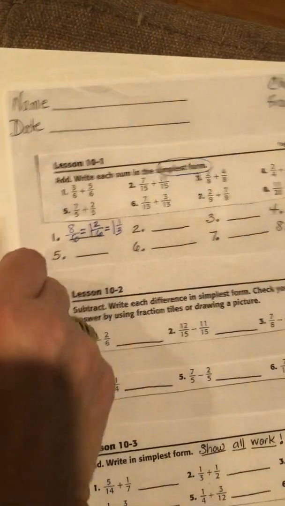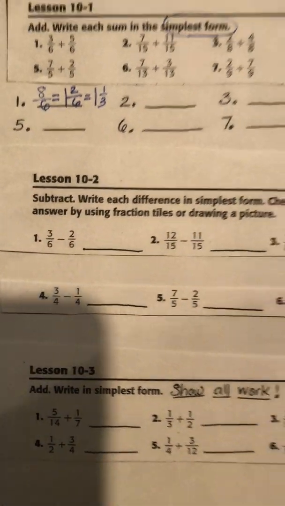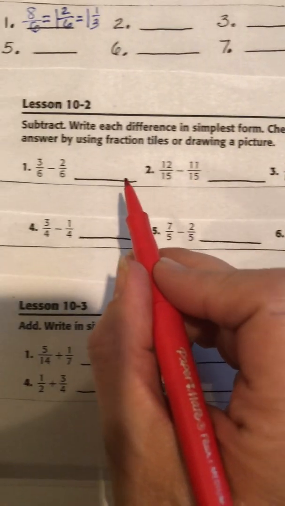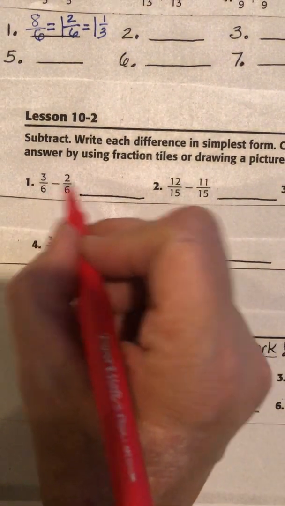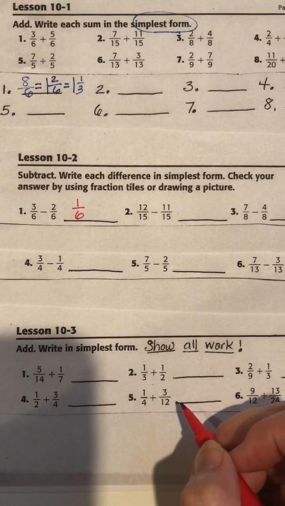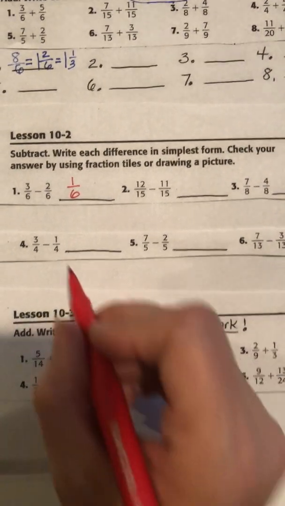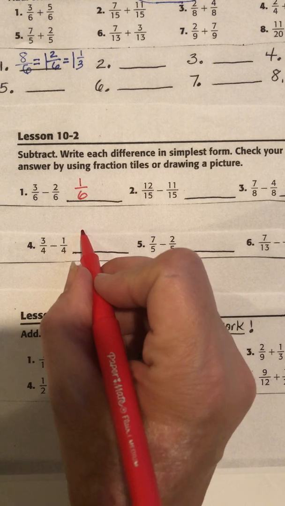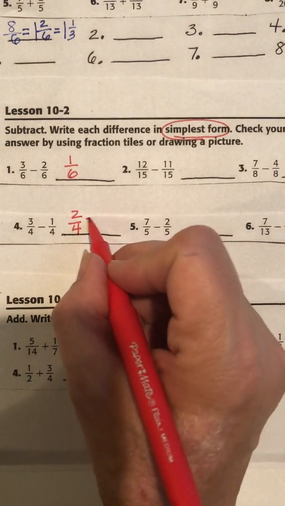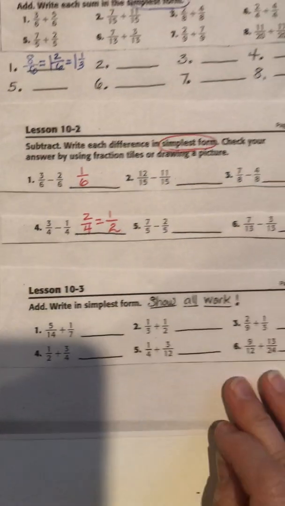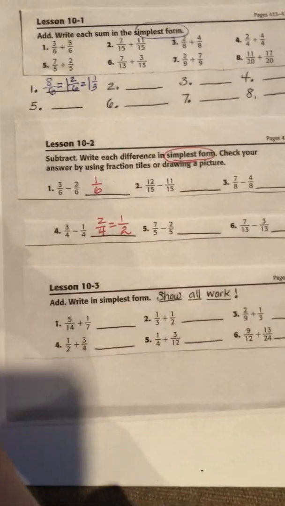So let me move on to 10.2. I notice these all have common denominators as well. So I'm just going to do 3/6 minus 2/6 is 1/6. It's pretty easy. This one's a little harder because 3/4 minus 1/4 is 2/4, and you can't leave it there because it says simplest form, and you need to turn that into 1/2. Okay, so if you got some of these wrong, there's 2 done for you already.